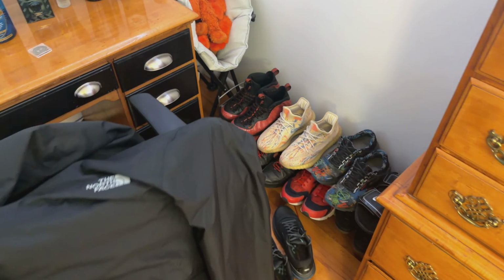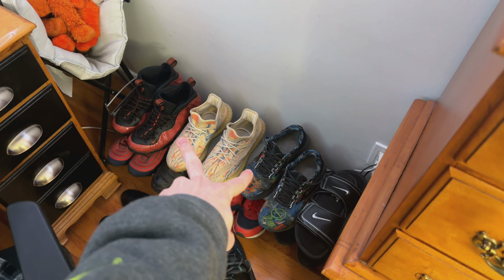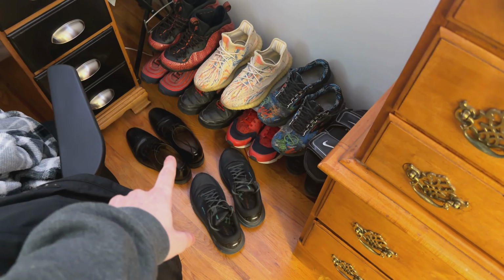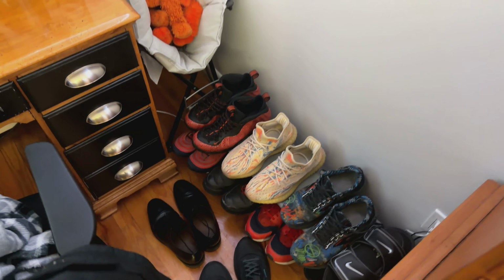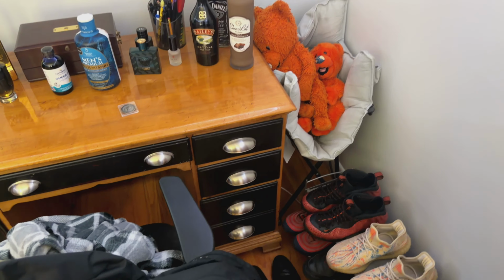This is pretty much my shoe collection. I used to be a sneakerhead. I know I have foam posites. I have a couple pairs of Yeezys. Oh wait, I only have one pair of Yeezys. My other pair actually ended up ripping. But yeah, I got my dress shoes, running shoes, stuff. I know it's not the most organized. Honestly, I'm not gonna lie, I probably should have gotten my room a little cleaner for this video, but it's whatever.